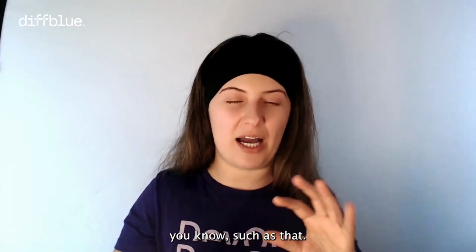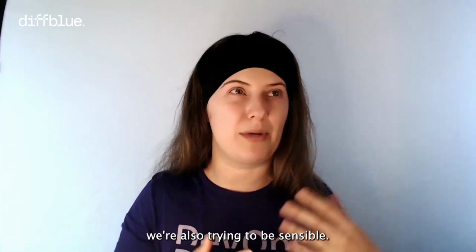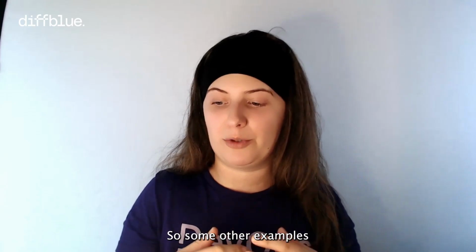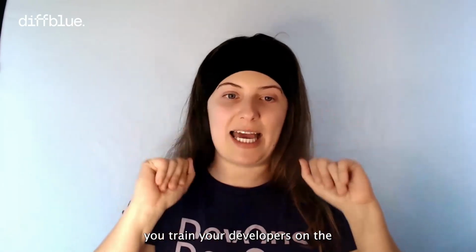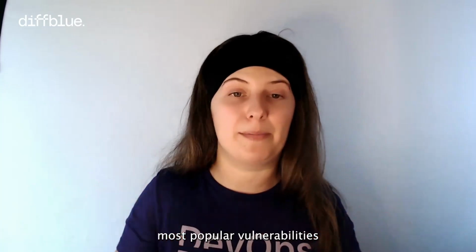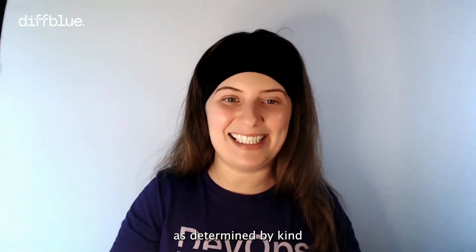And really with compliance, we're also trying to be sensible. So some other examples of compliance areas: I used to work for a company in security training, and it recommended that you train your developers on the OWASP top 10. Those are the 10 most popular vulnerabilities as determined by scientific analysis.